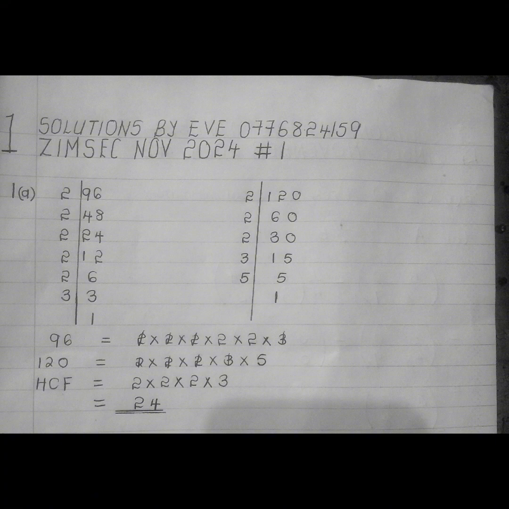So the first question was saying, find the highest common factor of 96 and 120. What we need to do here is express 96 and 120 as a product of their prime factors. So 96 is 2 to the power of 5 times 3, and then 120 is 2 to the power of 3 times 5.